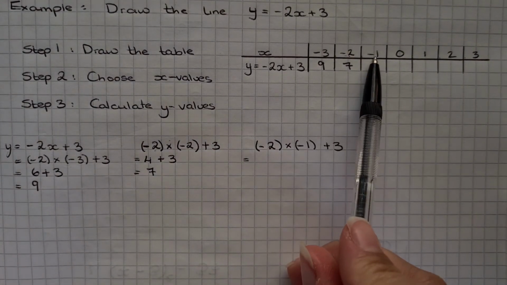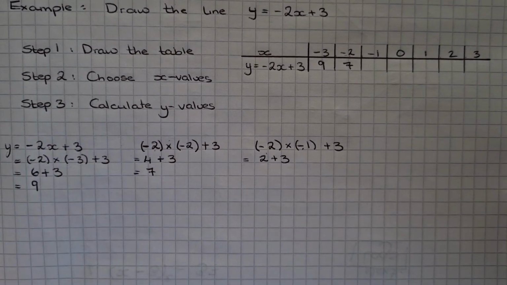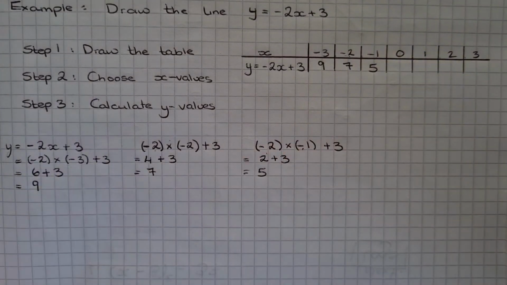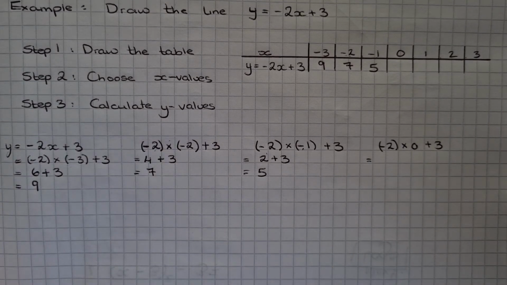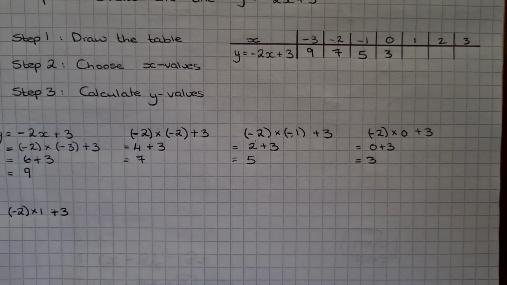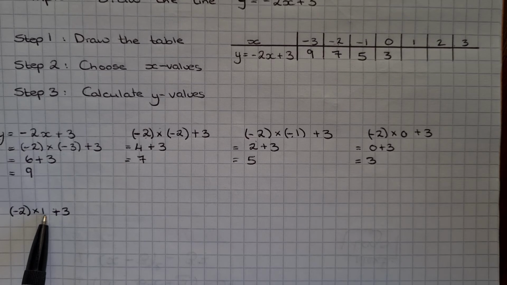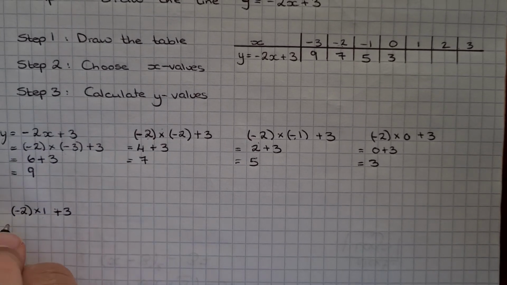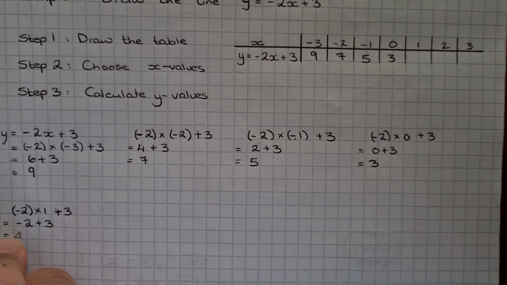Next one is negative 1. So negative 2 multiplied by negative 1 is positive 2, and 2 plus 3 is 5. Next one, negative 2 multiplied by 0 is just 0, and 0 plus 3 is 3. Next one, we've got negative 2 multiplied by 1, and we've got a negative times a positive. So when you've got a negative and a positive, they turn into a negative. So it'll be negative 2 plus 3, which is 1.